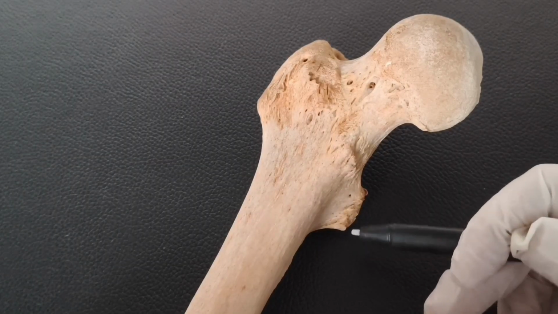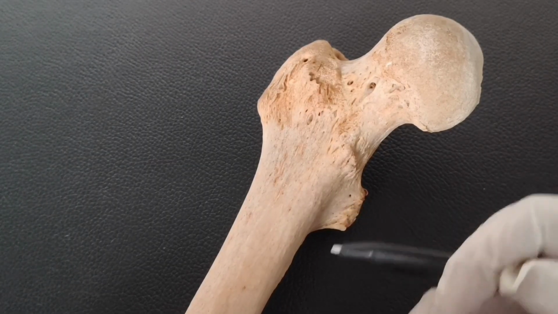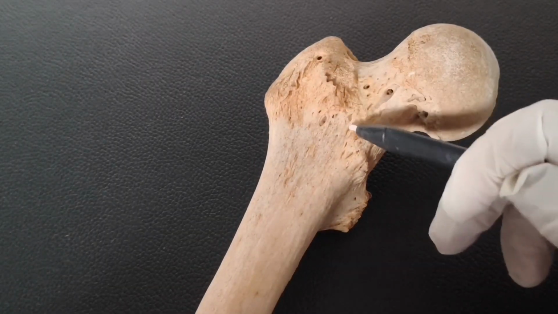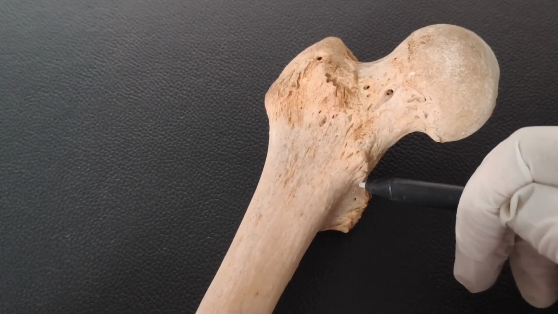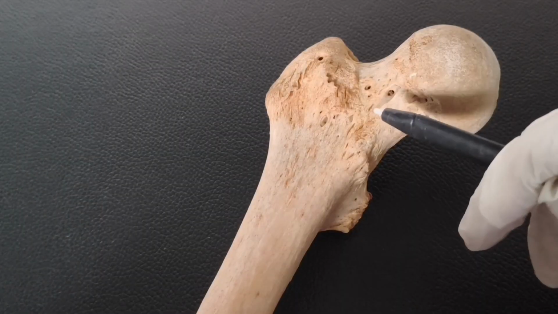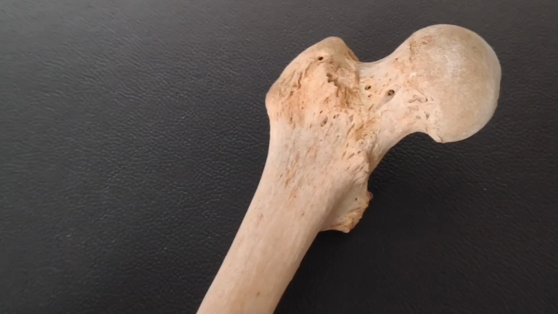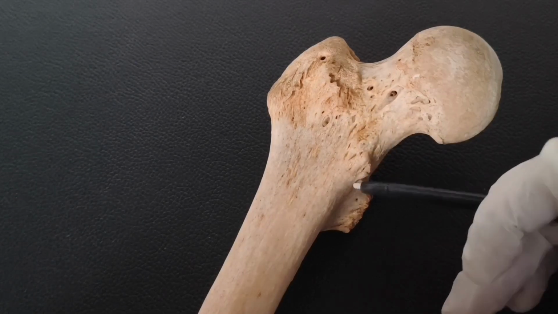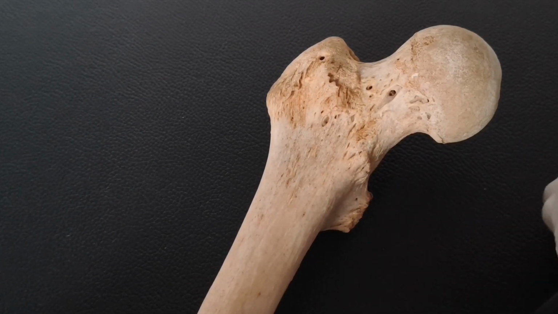The conical shaped elevation is the lesser trochanter. The lesser trochanter is present medially and somewhat backward. The next feature we have is the intertrochanteric line. It is present at the junction of the neck with the shaft. So this is the shaft and this is the neck. At its junction, there is the intertrochanteric line.